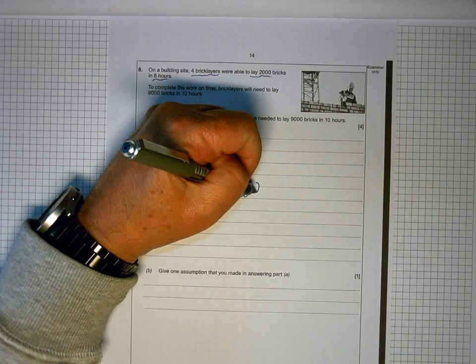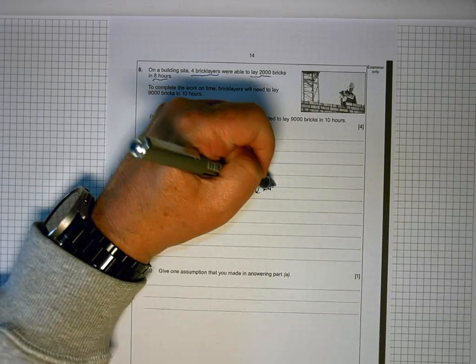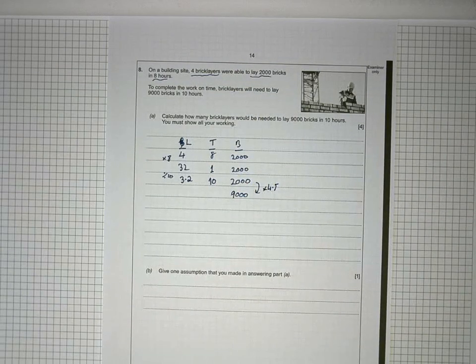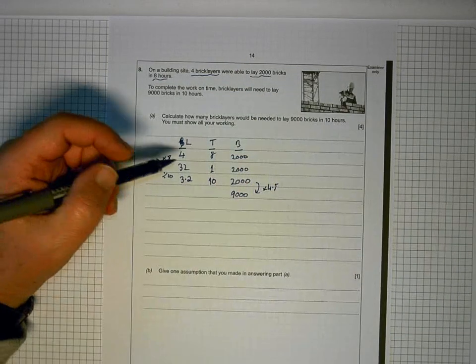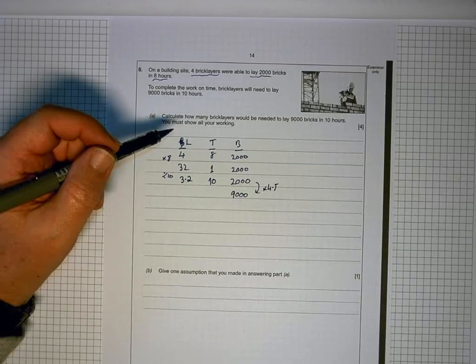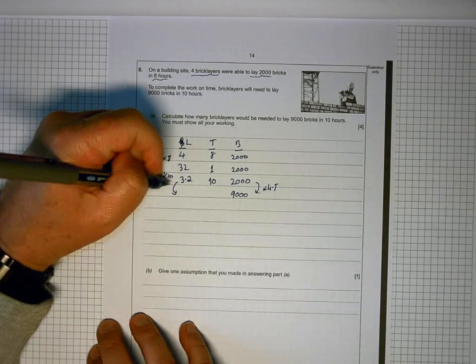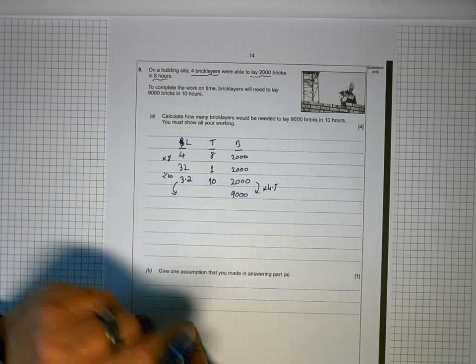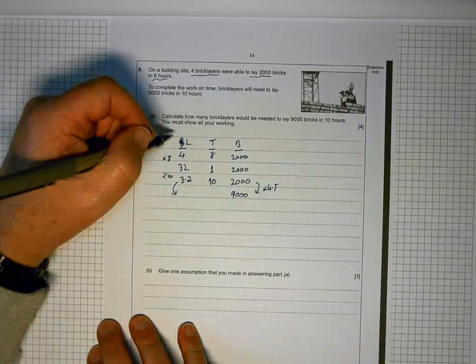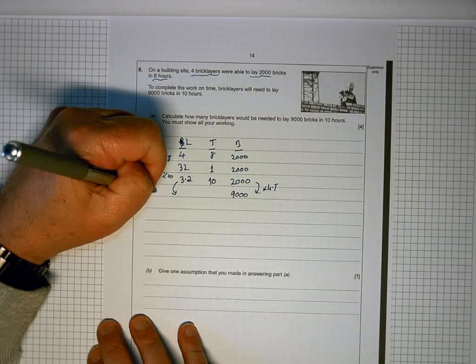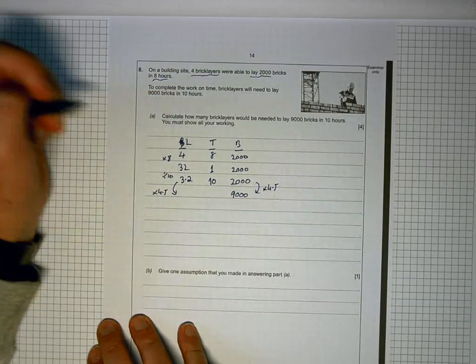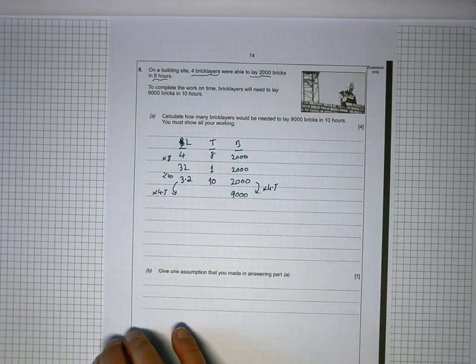To get from there to there would be 4.5 times. So we're going to need this time 4.5 times as many bricklayers. At this point now we have to multiply by 4.5.